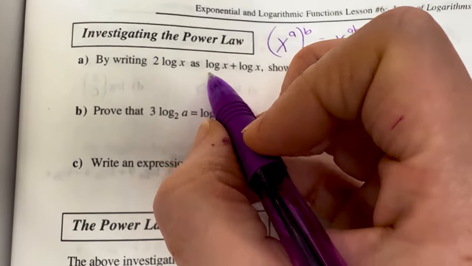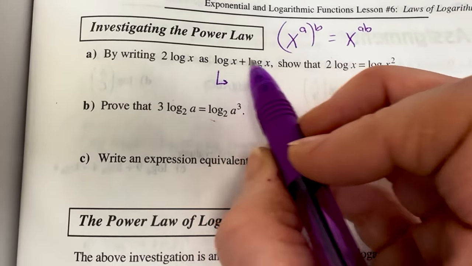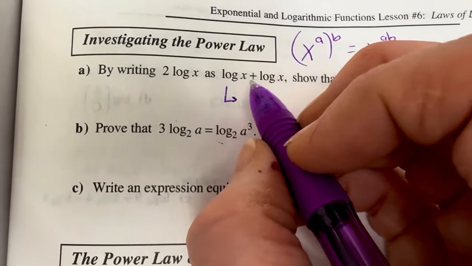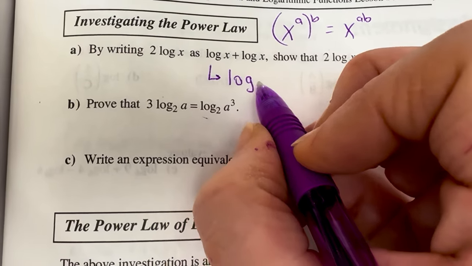So if we write it, we're going from here, and we want to show that it's equal to this. So I'm just going to use my product law here now. Those are being added, and this is obviously the common log because nothing's there.